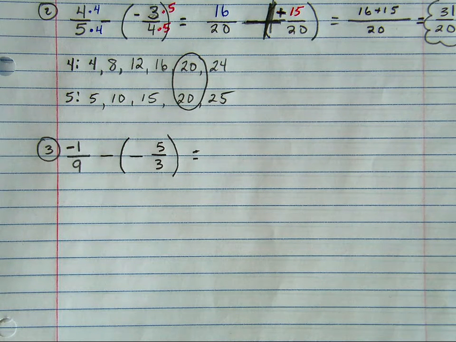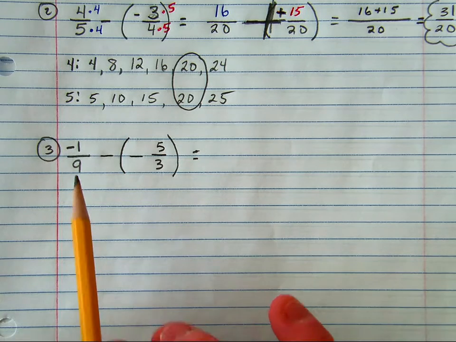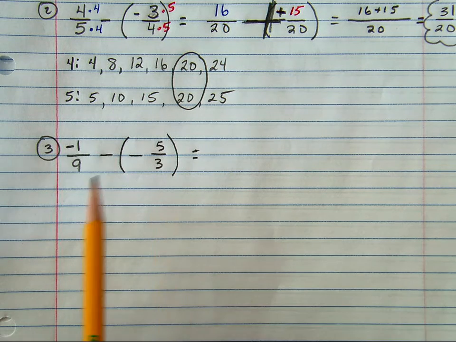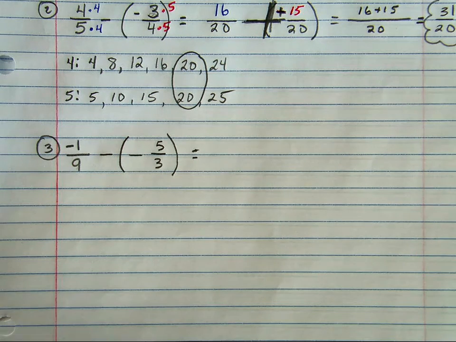Our denominators are a 9 and a 3. We could just multiply 9 times 3 and get 27, and that would be one of our common denominators.